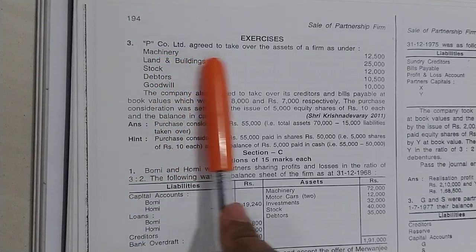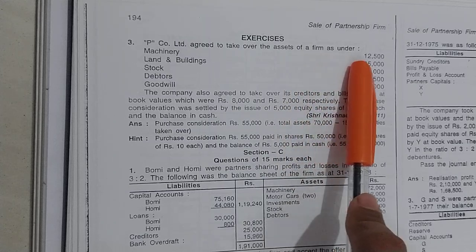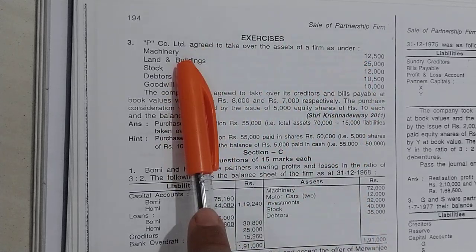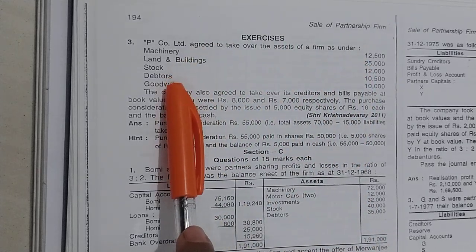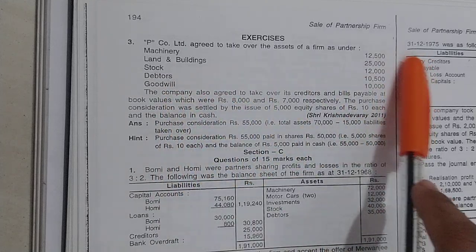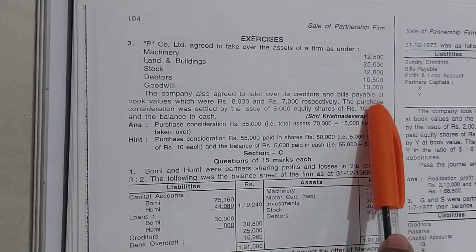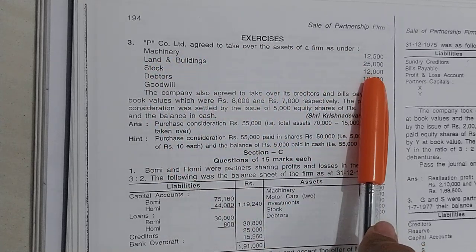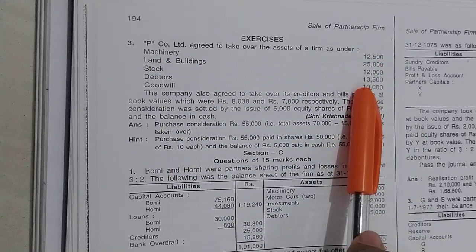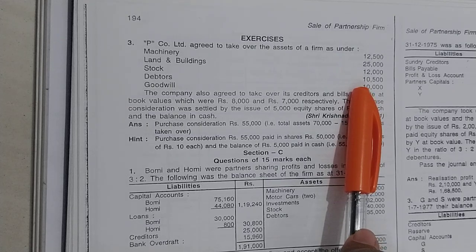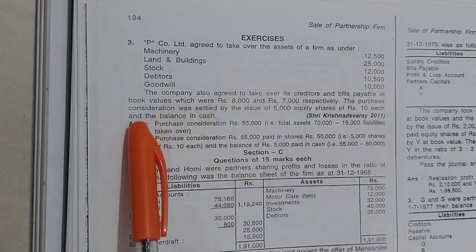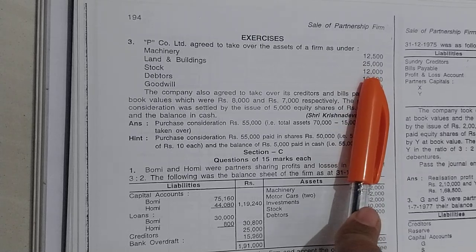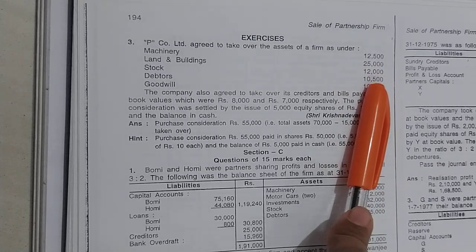P Company Limited agreed to take over the assets of a firm as under: machinery, land and building, stock, debtors and goodwill. They have given you the values which were agreed by P Company Limited to take over the assets. These are the agreed values of assets to be taken over. They are not the book values of assets. Yes. Next, these are agreed values but not book values. You have to remember this.